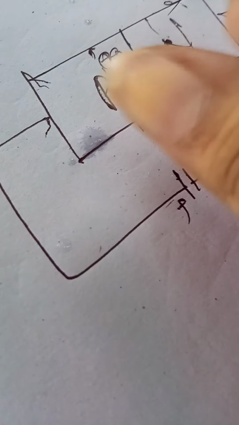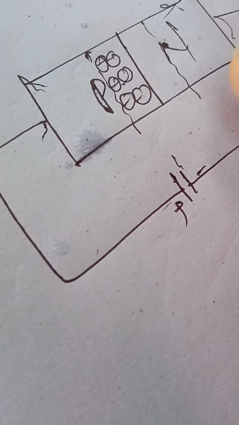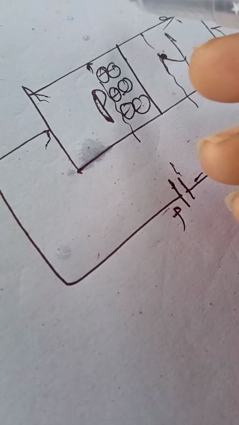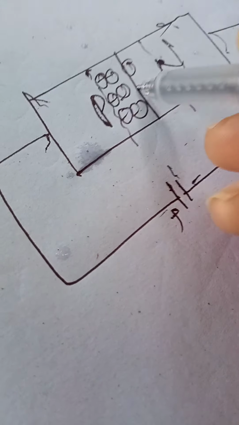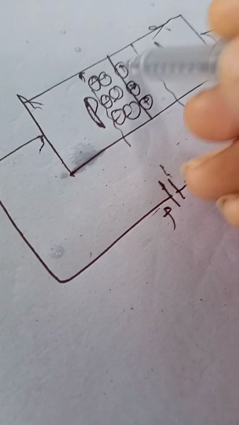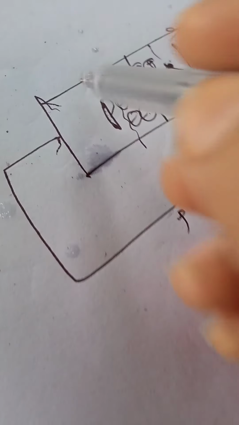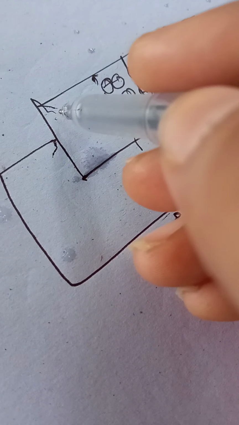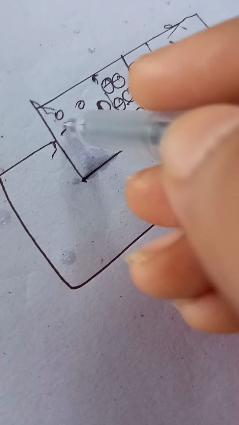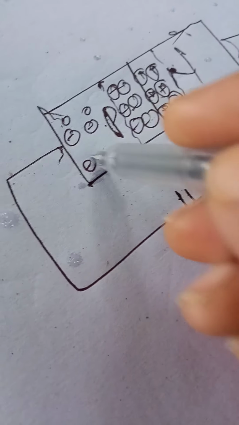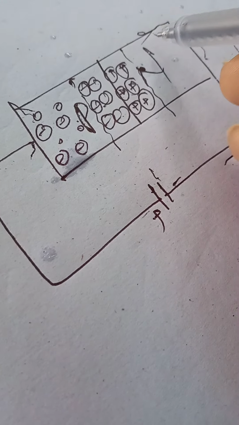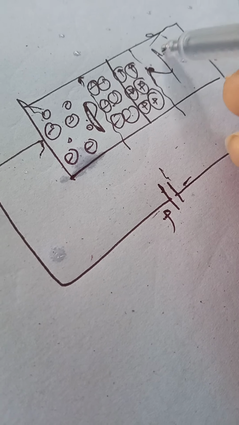Simply they become immobile. Immobile means they don't have mobility or movement. Here we have the positive ions. And we know in p-type the majority carriers are holes, and similarly the majority carriers in n-type are electrons.